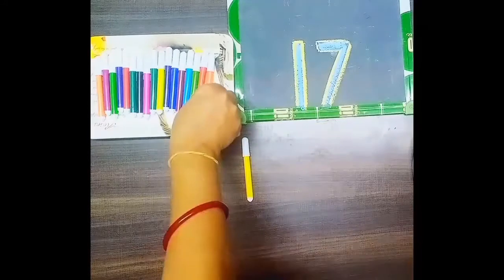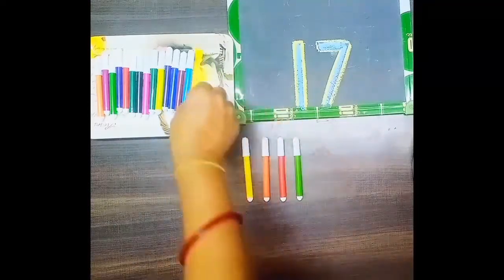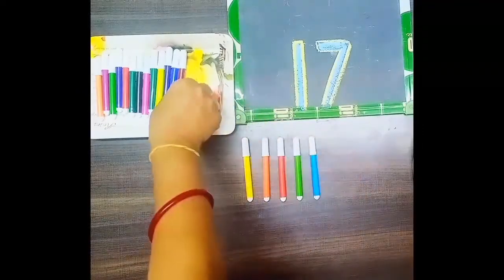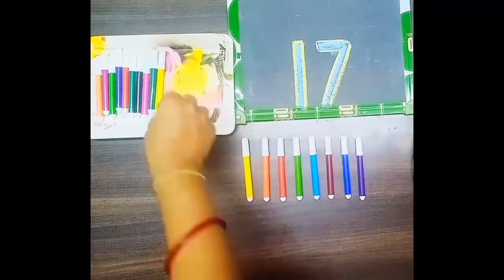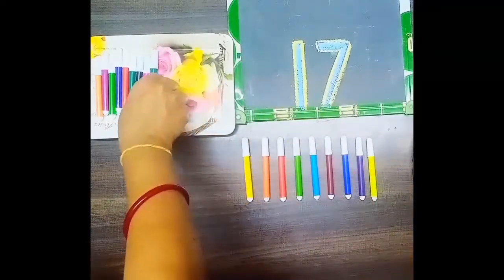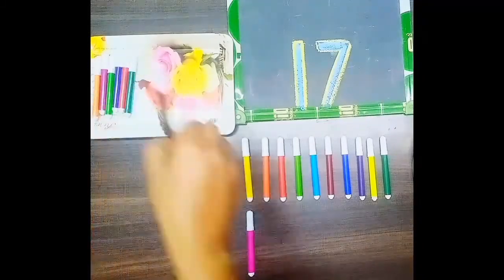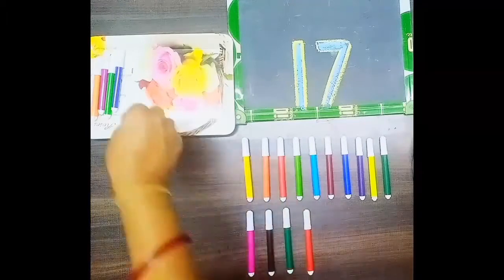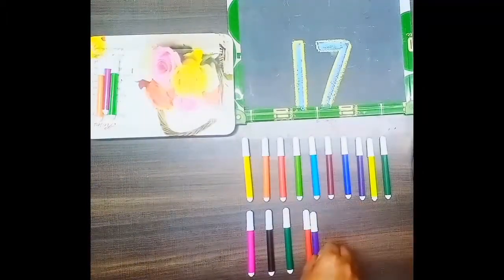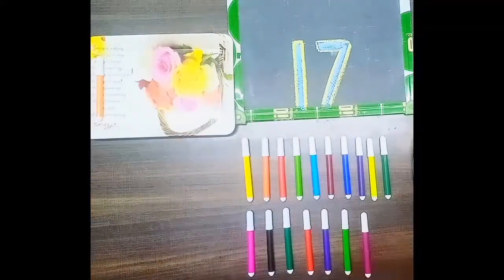1, 2, 3, 4, 5, 6, 7, 8, 9, 10, 11, 12, 13, 14, 15, 16, 17. 17 sketch pens.